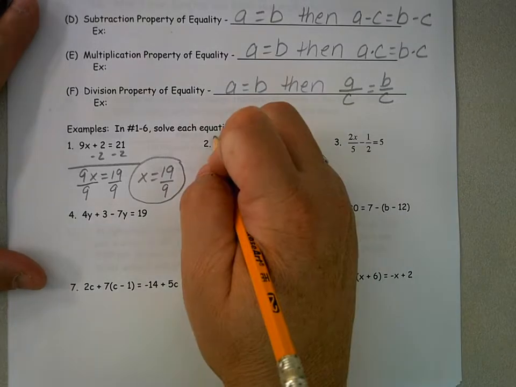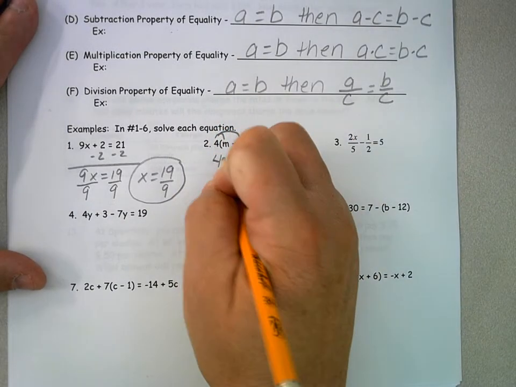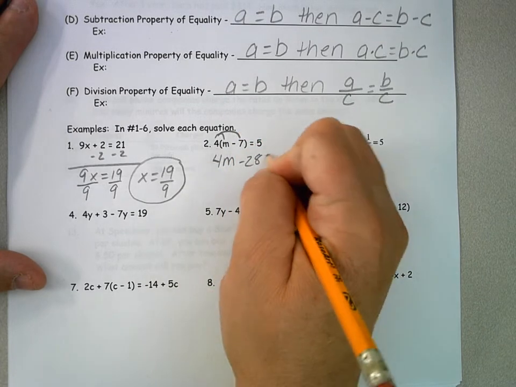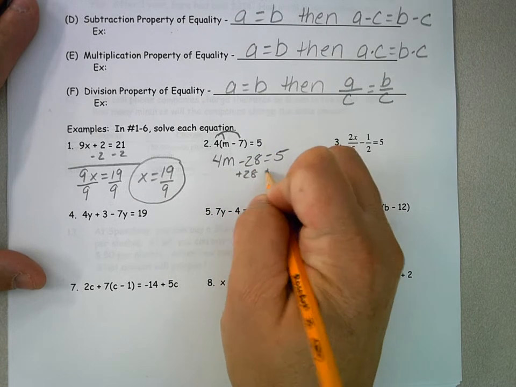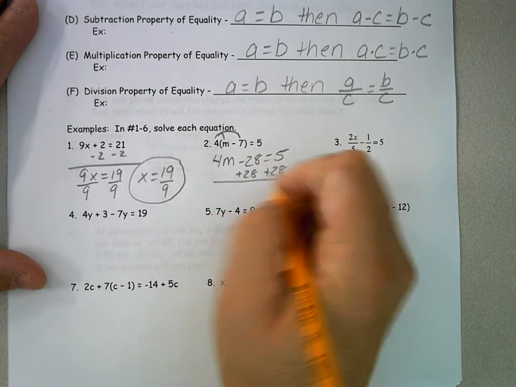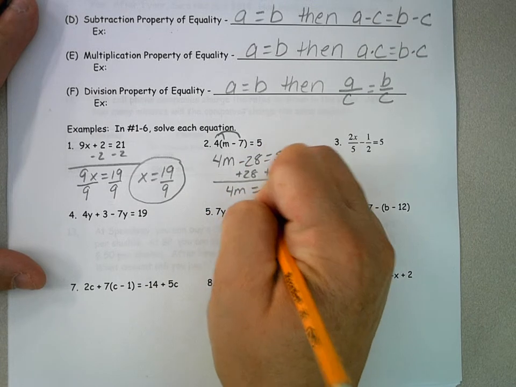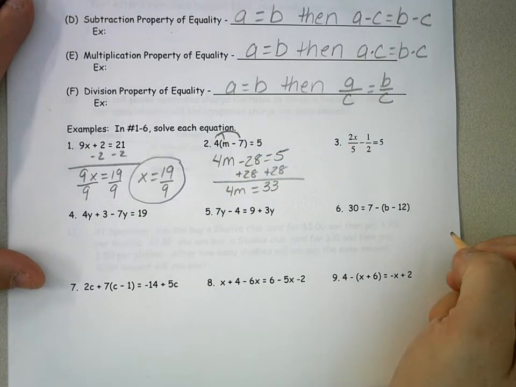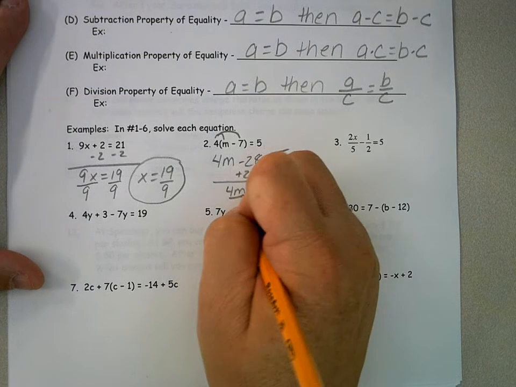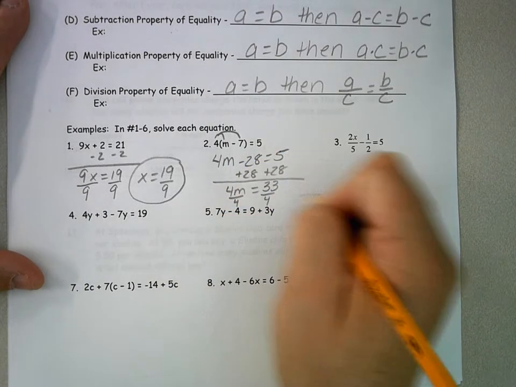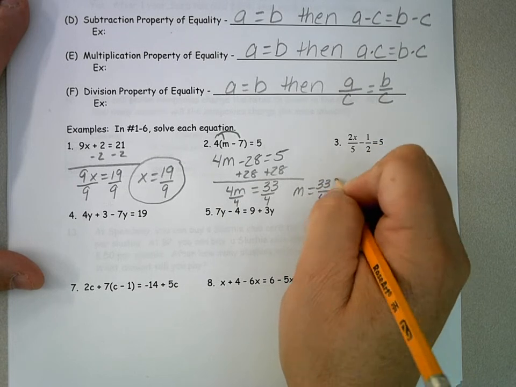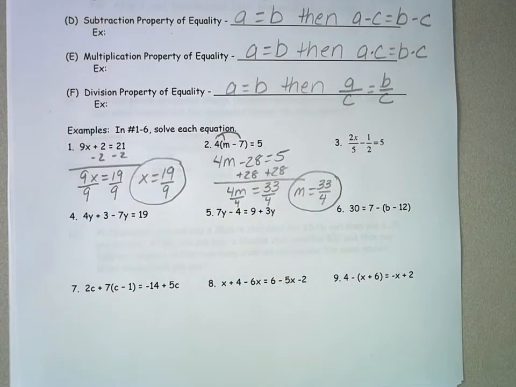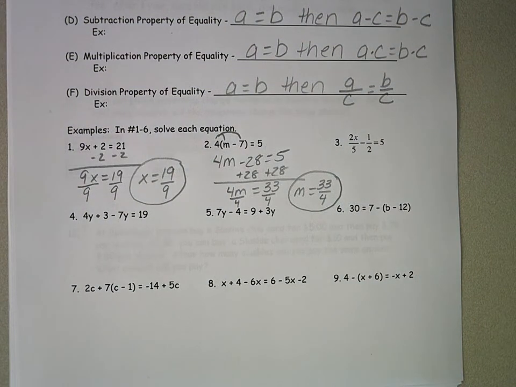Number 2, we need to distribute. So that becomes 4m minus 28 equals 5. From there we add 28 to both sides, and that becomes 4m equals 33. And then when we divide both sides by 4, I'm just going to leave that as 33 over 4. Again, you can divide that, you can make it fractions if you want, but you can just leave it like that.